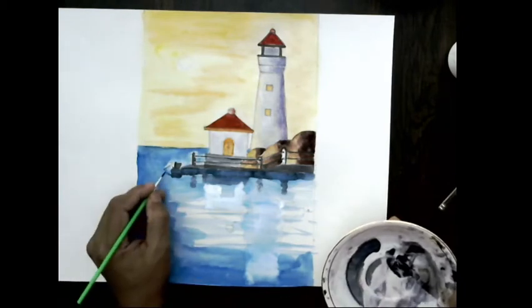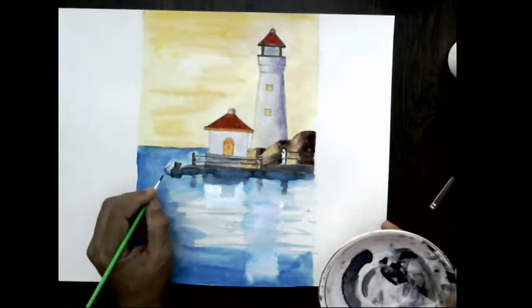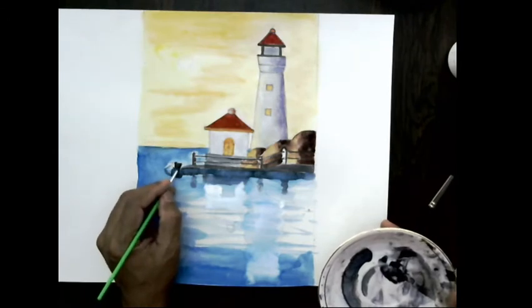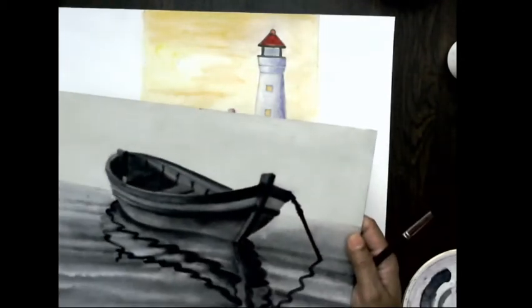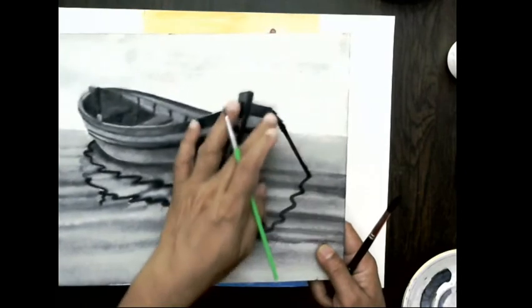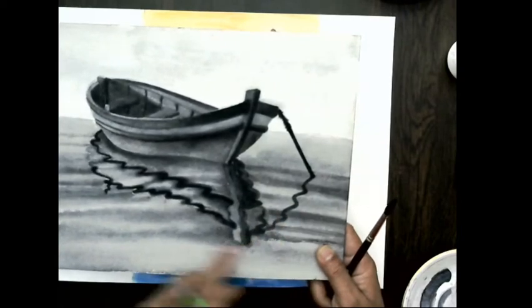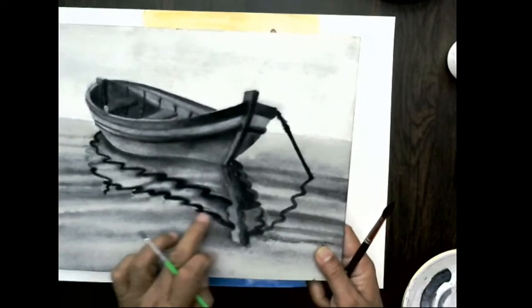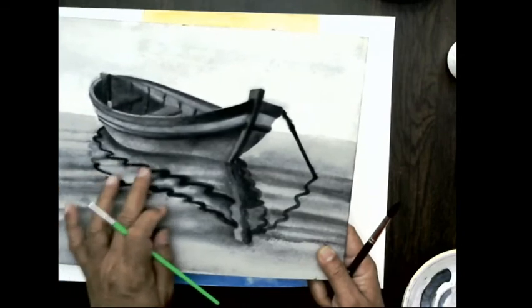I mean the rope by which it is tied. It will come like this. So, say for example, I can show you the zoomed version of this, this boat, say in some direction like this. See, this line is straight like this, and then the reflection, as per the wave, is curved like this. If you see even these edges, they are as per the wave, as per the flow of the water. This is how we get it.